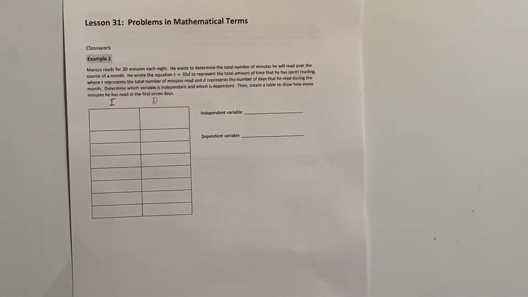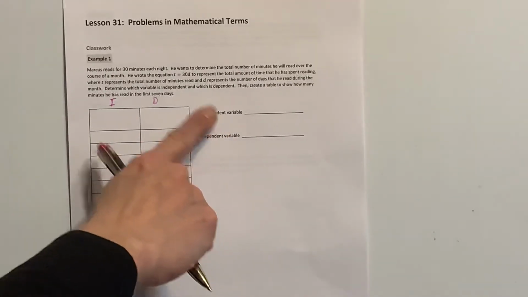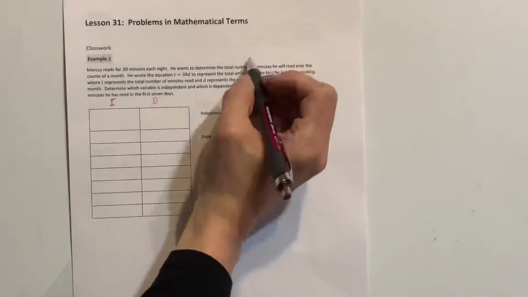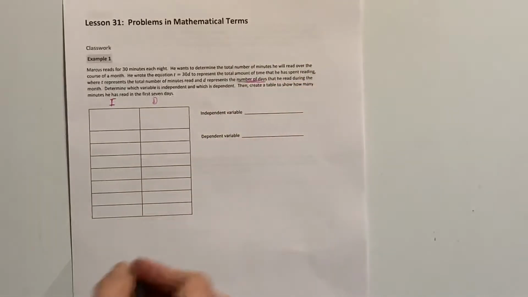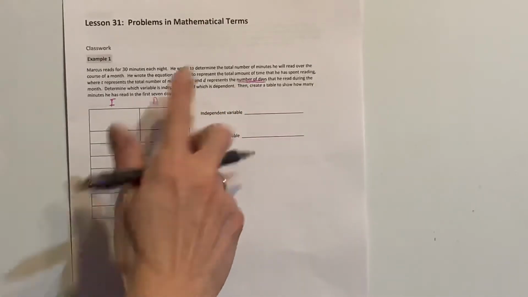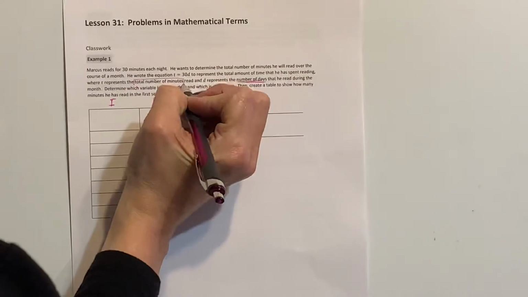All right, so I've got to determine the independent variable. Well, looking up here, the independent variable, the thing that doesn't change, is the number of days. I've got number of days, and that's going to be independent. And then my dependent variable is the total minutes read.